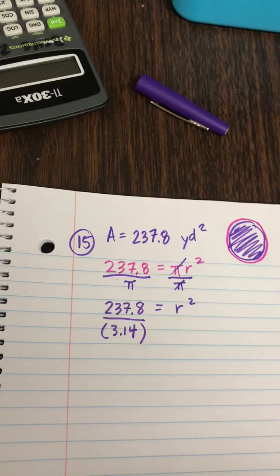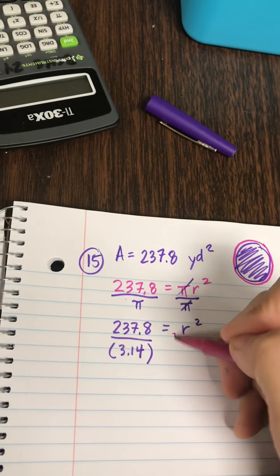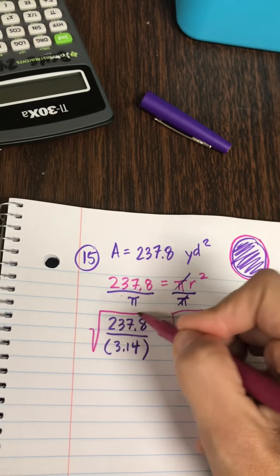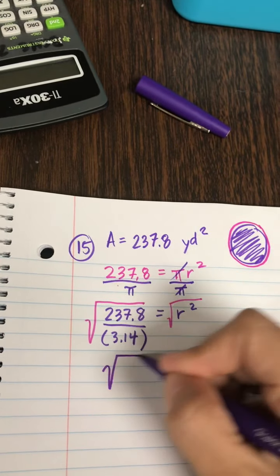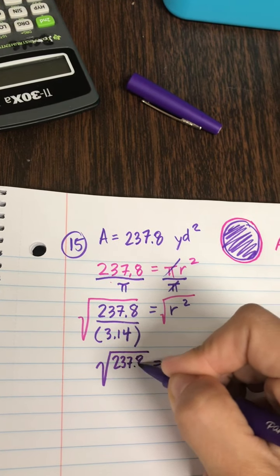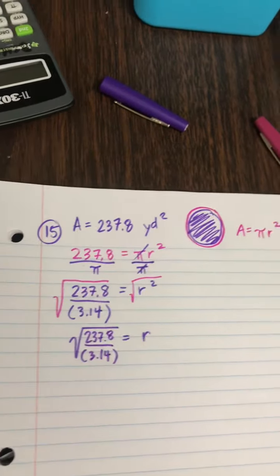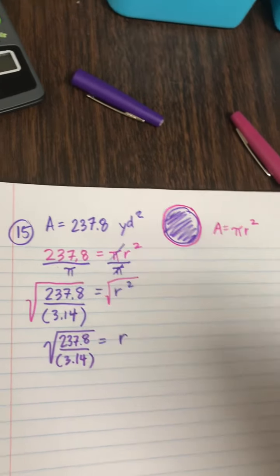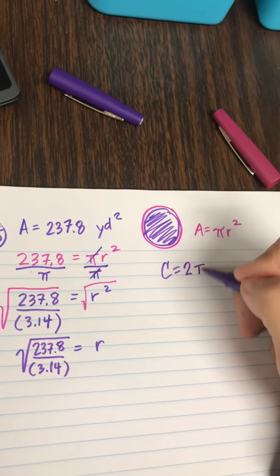Okay, so, but that's not going to tell me my radius. It's going to tell me my radius squared. So I'm going to square root both sides, and so this is what my radius is equal to. Now, how's that going to help me find my circumference? Well, my circumference is 2 pi r.